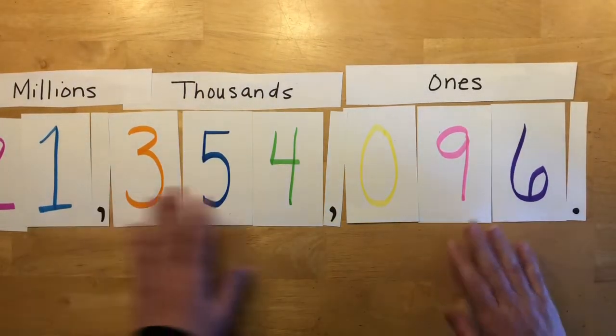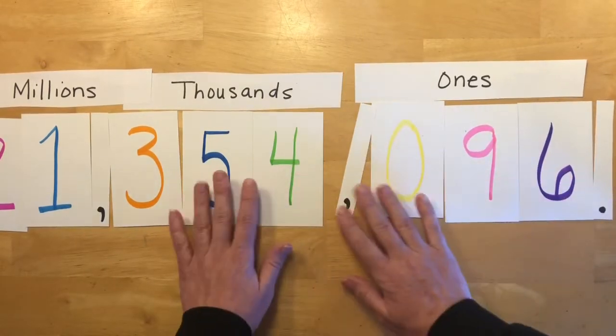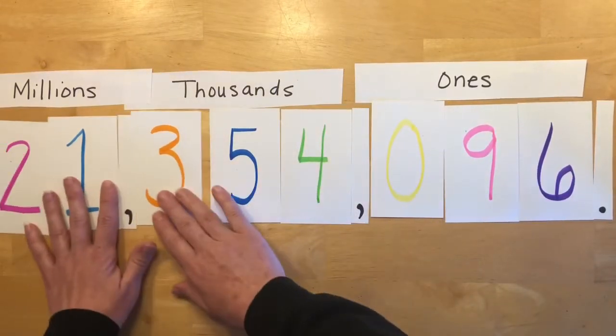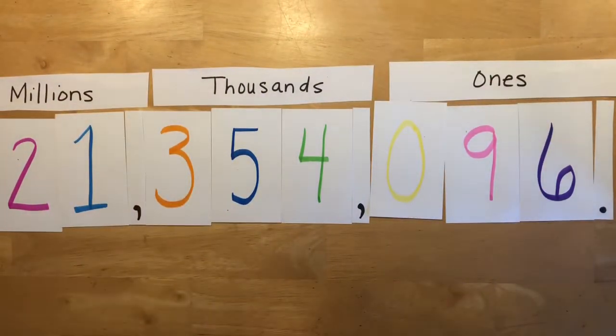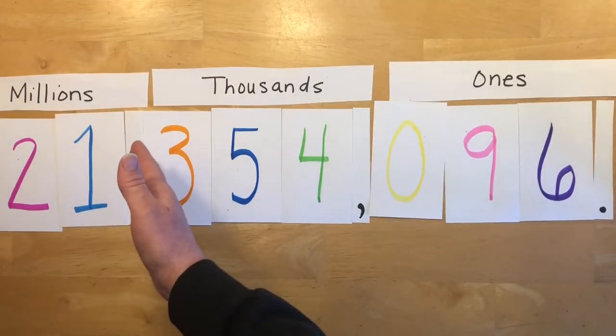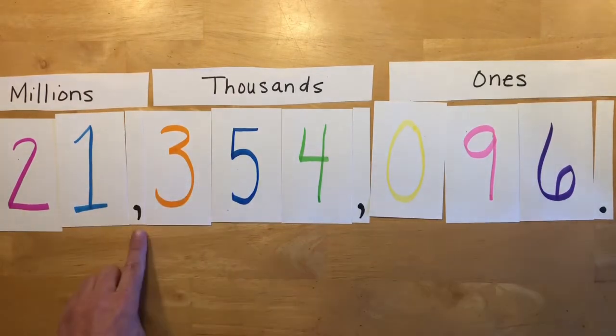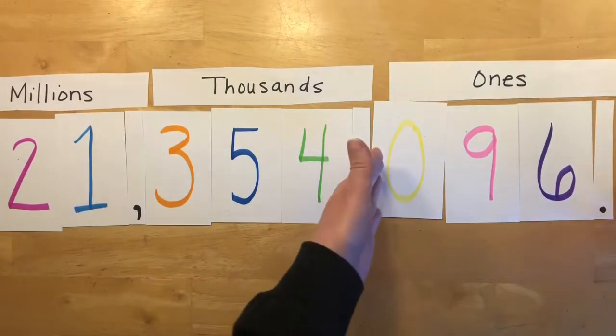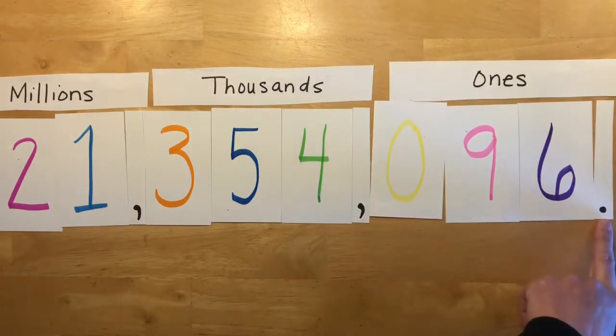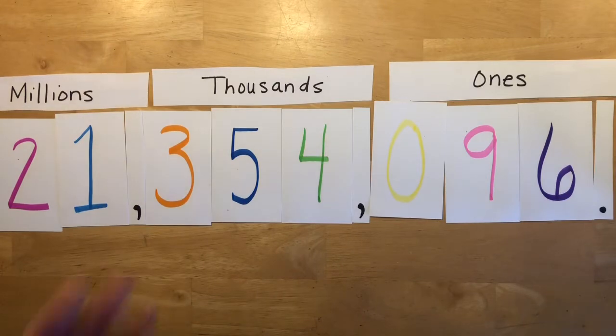Hopefully that number is on my screen. And if it is not, I'm going to try to squeeze as much as I can. Okay, so now again, I only have 2 digits here. It says 21,345,096, and I don't have to say "and" because it's not a decimal. I hope you know now how to read whole numbers.